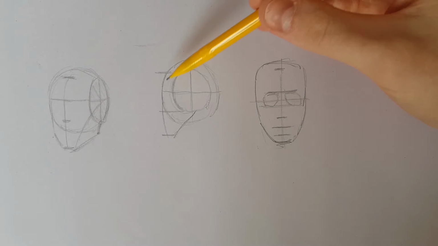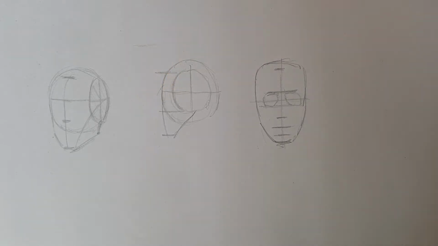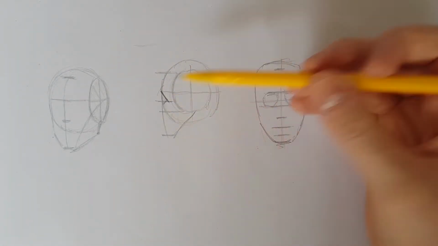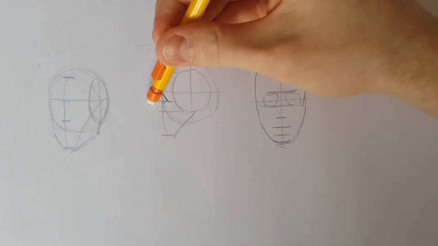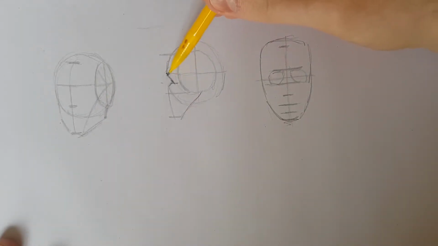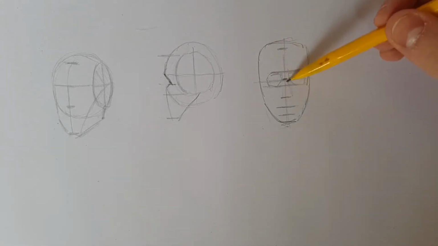So from the side, this isn't flat like that. So if we do half this, like we have here, and picture cutting into it, like if this was a bit of clay, and that would be where the eyes are. And the nose starts about halfway between this bit, where the centre of the eyes are, and comes out.